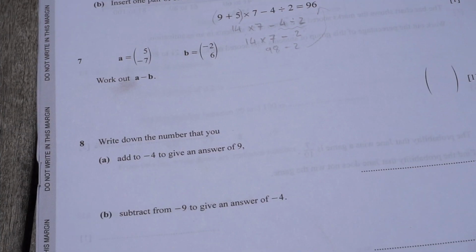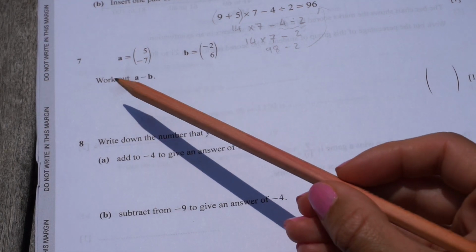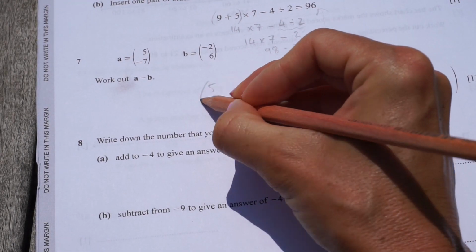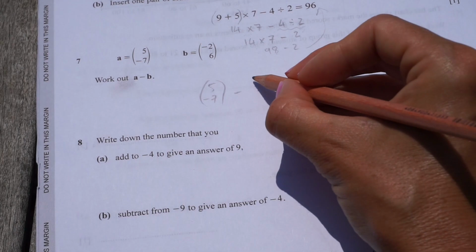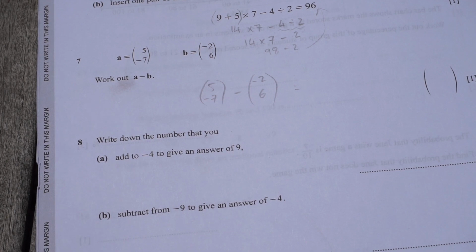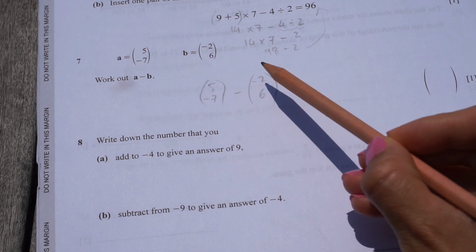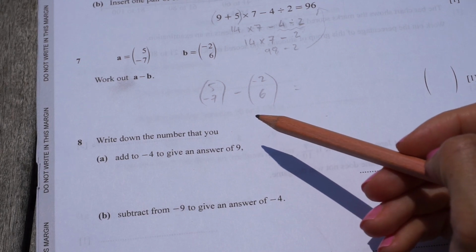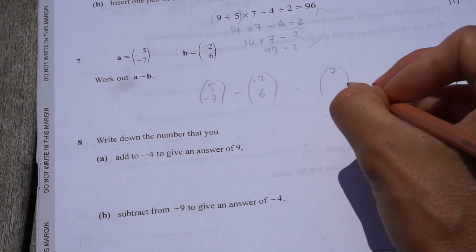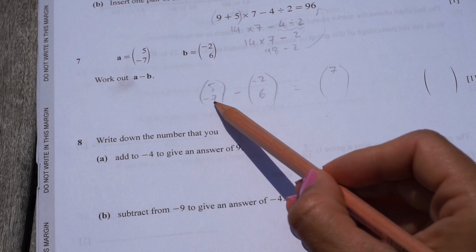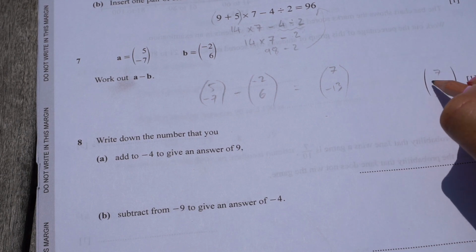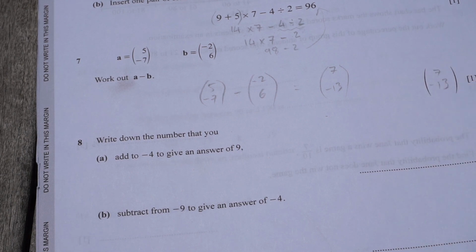In question 7, we have 2 column vectors, A and B, and we have to work out A take away B. So column vector A is 5 over negative 7, and we have to subtract column vector B, which is negative 2 over 6. So all you need to do is subtract the top 2 numbers. So 5 take away negative 2, which actually changes into plus 2 because a minus minus turns into a plus. So 5 plus 2 is 7. And then underneath you subtract these numbers. So minus 7 take away another 6 is equal to negative 13. So that's the answer. Okay, 7 on top, negative 13 underneath.